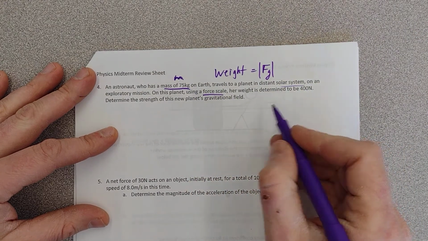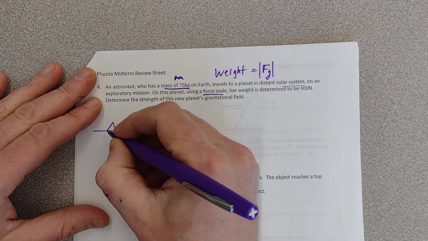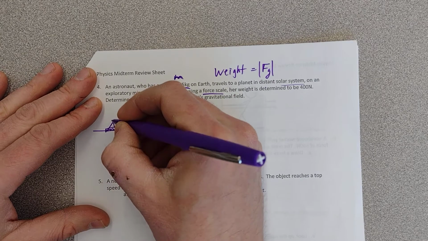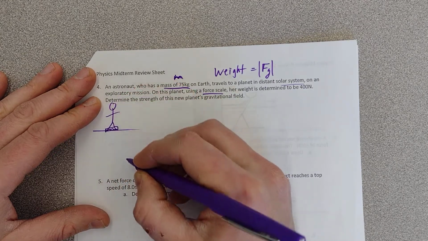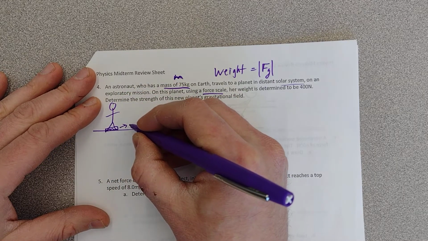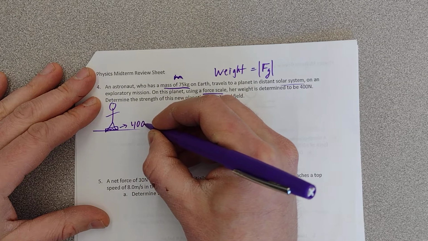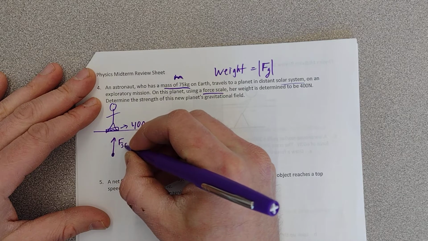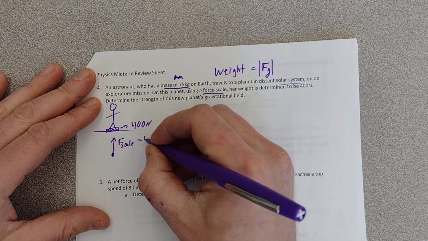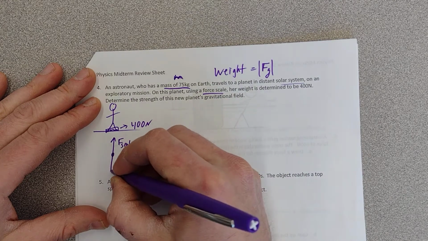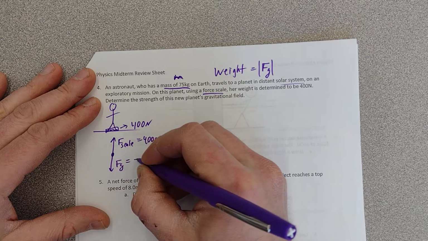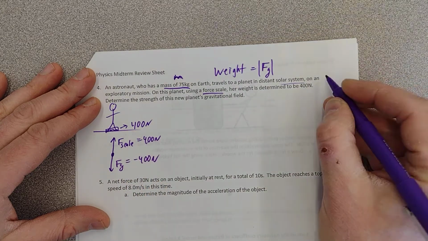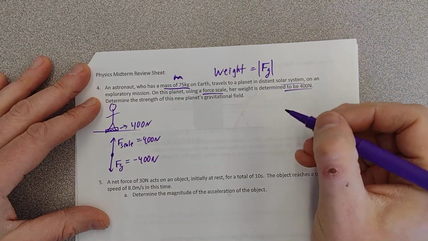So on this new planet, right, this astronaut stands on a scale, right, and the scale says the weight is 400 newtons. Well, that's the force of the scale. It's really the normal force equals 400 newtons. Therefore, force of gravity acting on it must be negative 400 newtons. All right, so weight is 400 newtons.